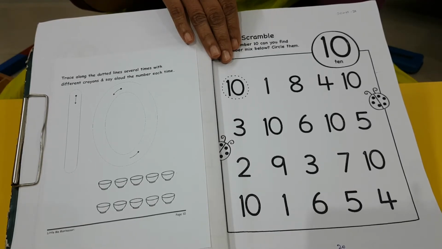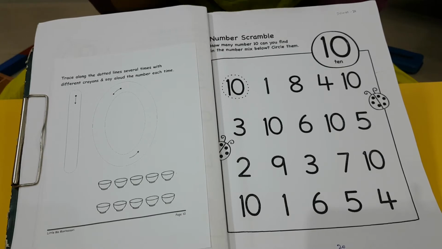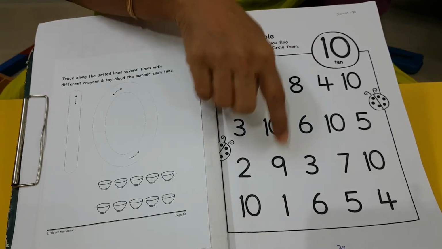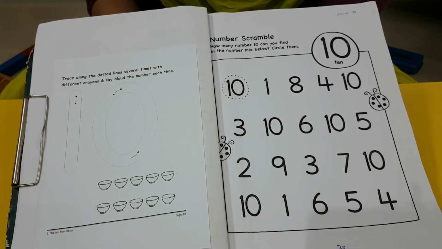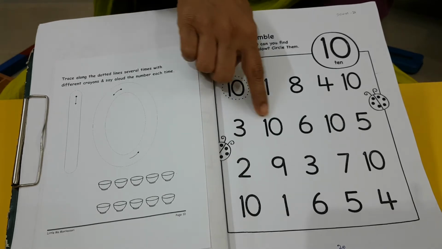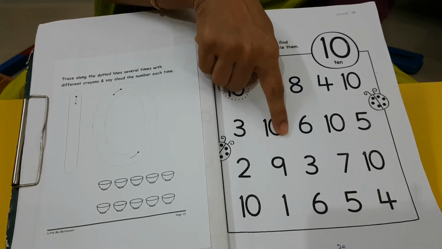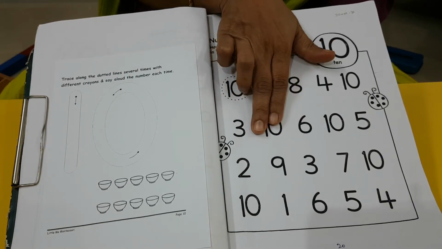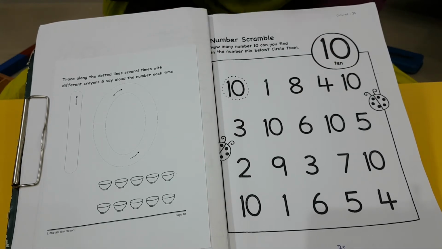See here, can you identify 10? There's a 1 and a 0 in it. Okay, so kindly circle all the 10s in this page. You should make sure that they are together. You see they are together, right? 1 and 0, they are together. They are not separate. Circle it.